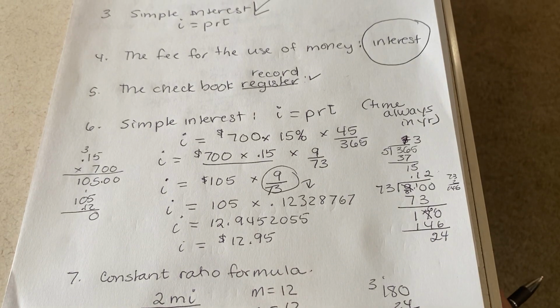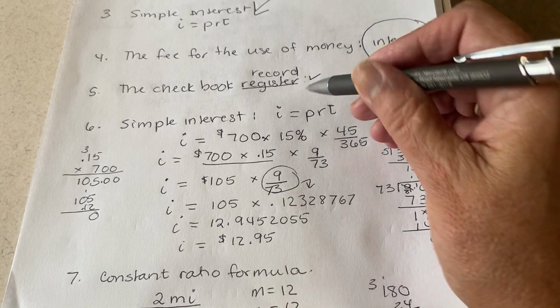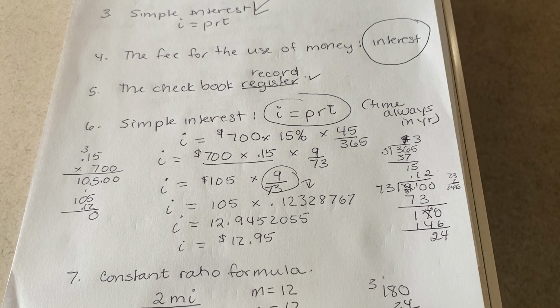Find the simple interest on a $700 loan for 45 days at 15% interest. This is just very basic. So we're going to make sure we use this, right? Interest equals PRT. And time is always in years. So that's the problem with this one.